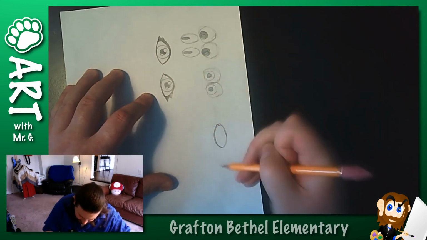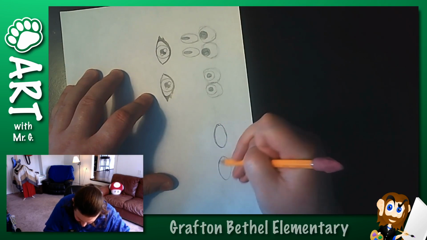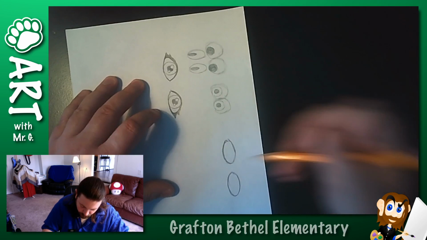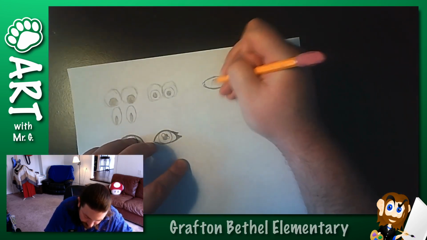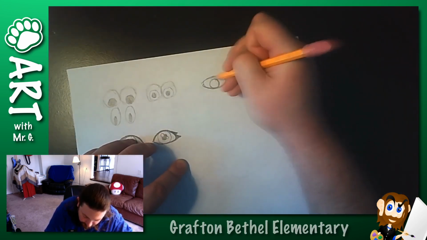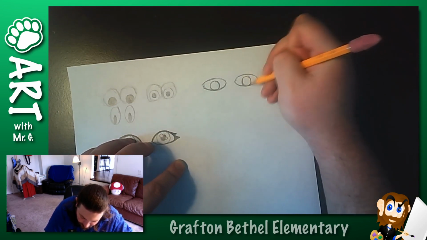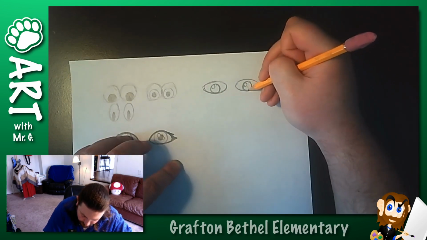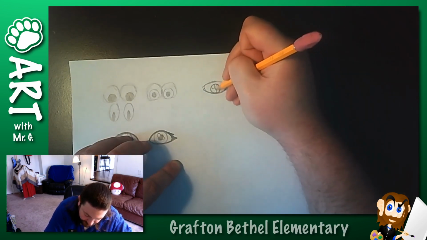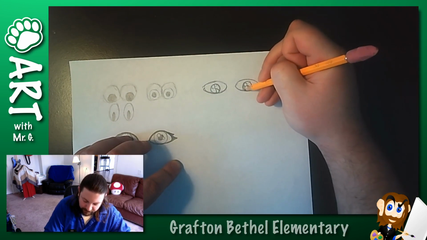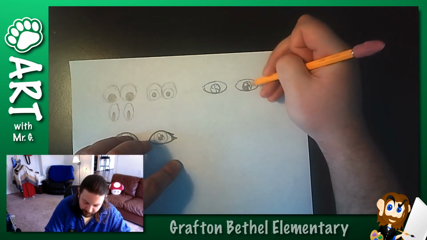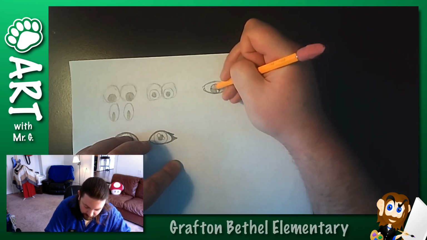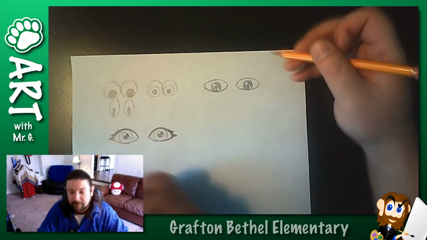So if I just do two ovals like this, maybe that'll be kind of the white part. I can add some circles inside. Sometimes I like doing my reflections with little curves like this. And again, this wouldn't have to be black. That could be purple or blue or brown or whatever color you want it to be. You could have something like that.